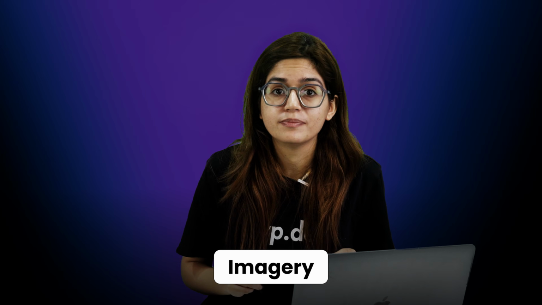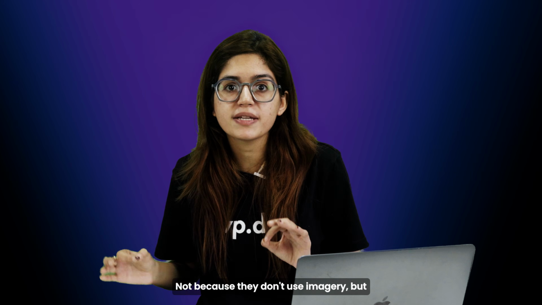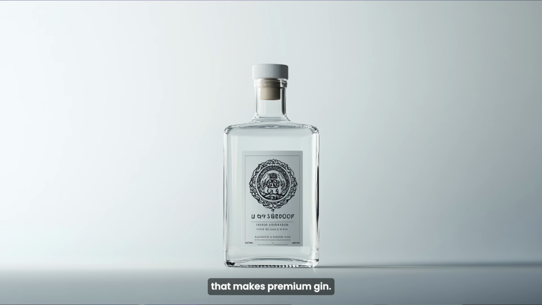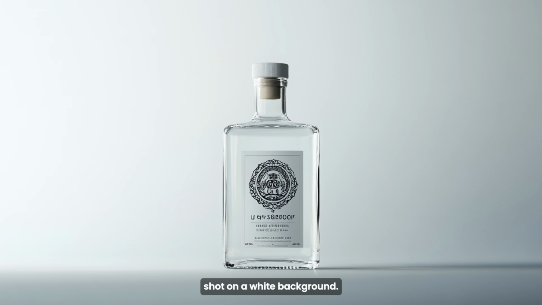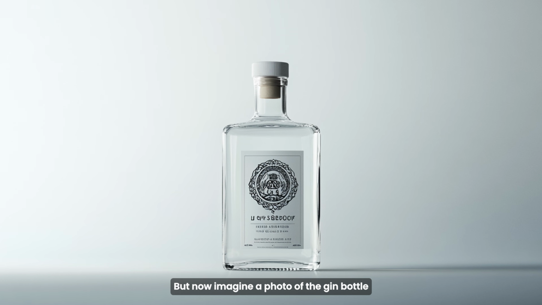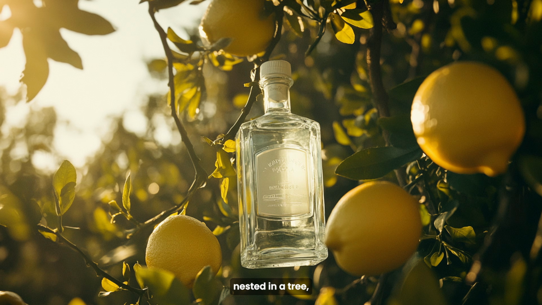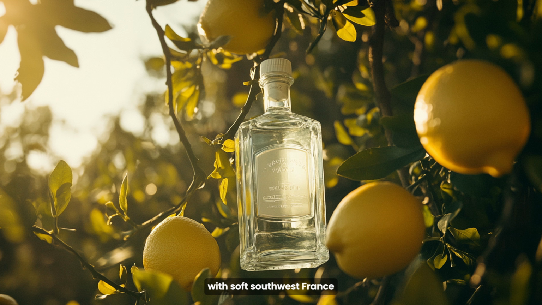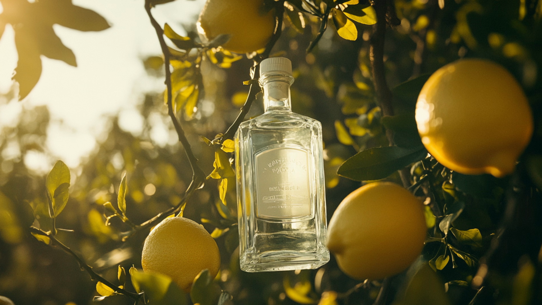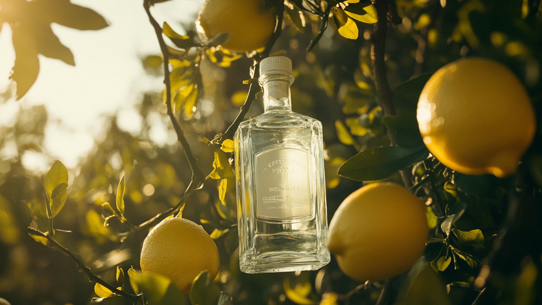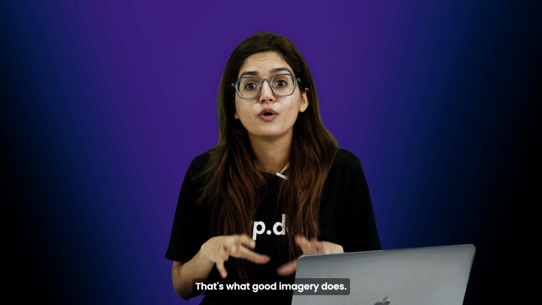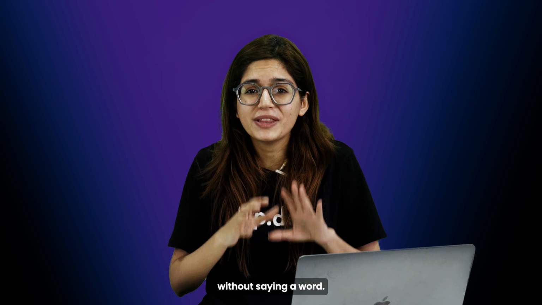Next, let's talk imagery. This is where most sites fail. Not because they don't use imagery, but because they use it like decoration instead of communication. Let's say you're designing for a startup that makes premium gin. You could show a product shot on a white background, fine, functional. But now imagine a photo of the gin bottle nested in a tree, surrounded by lemons and herbs, with soft Southwest France light casting warm shadows. That image doesn't just show the product, it speaks to the lifestyle, the place, the flavor, and the feeling. That's what good imagery does. It extends the brand without saying a word.